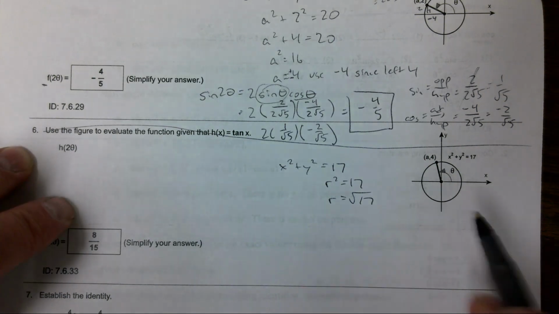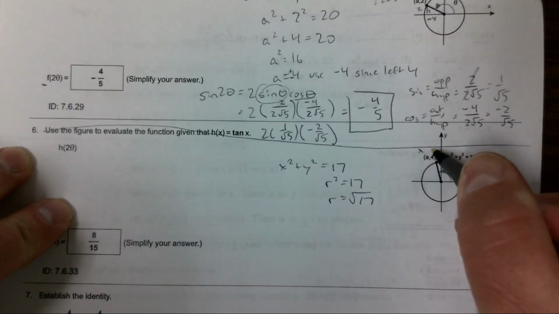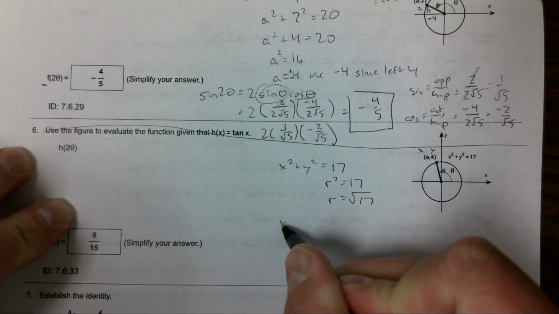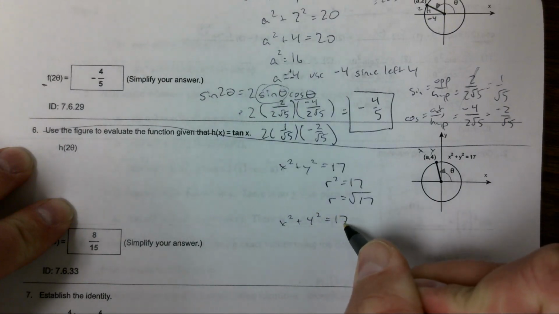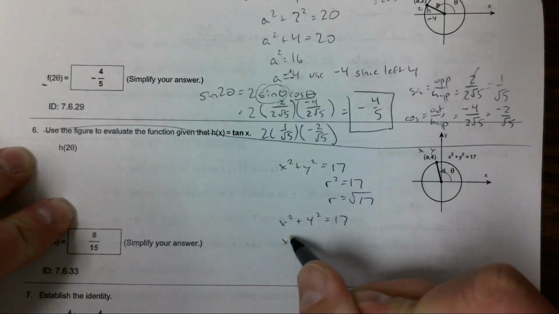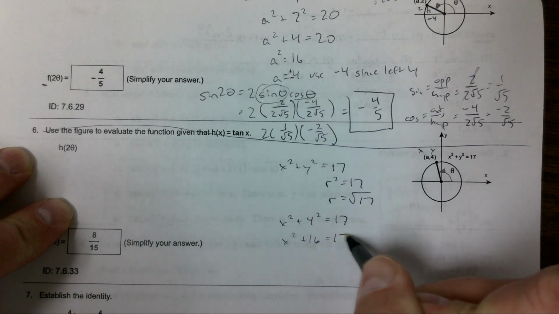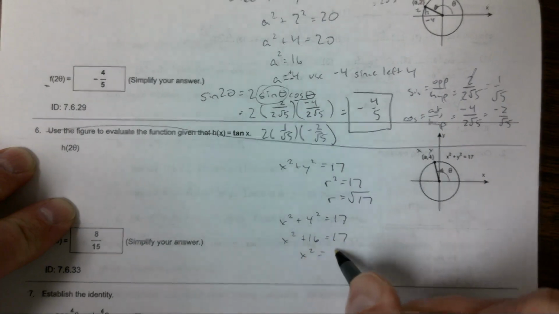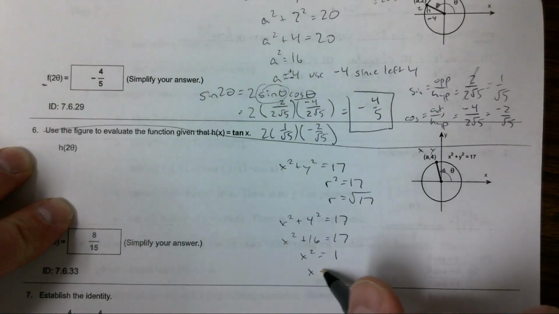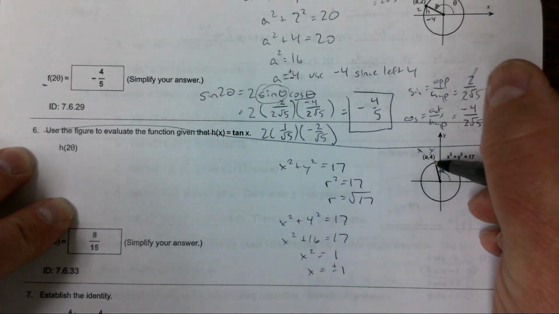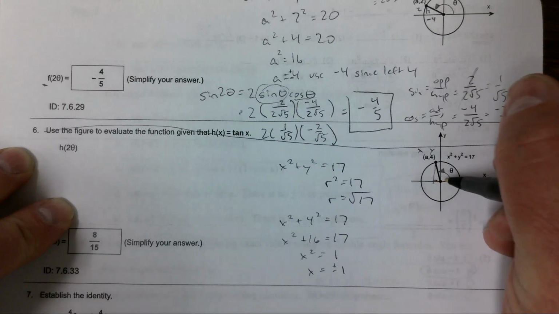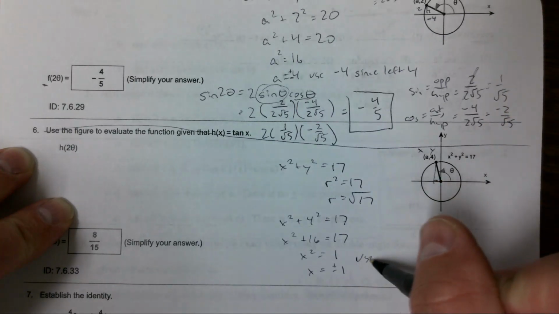So then our next part is we say x is a and y is 4. X squared plus 4 squared equals 17. Well, that gives me x squared plus 16 equals 17. So x squared is therefore 1, and so we get plus and minus 1. Now, based on, again, being on the left on mine, we need to use negative 1.